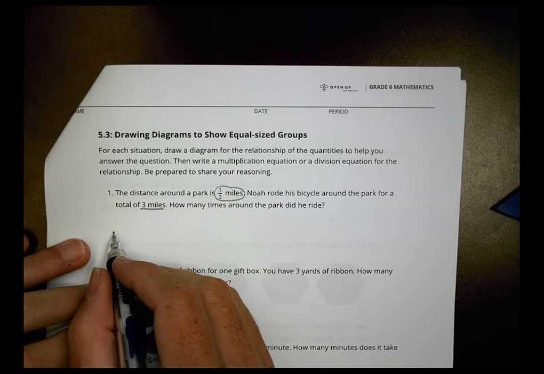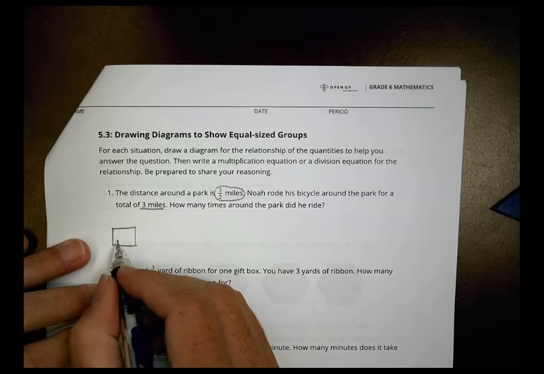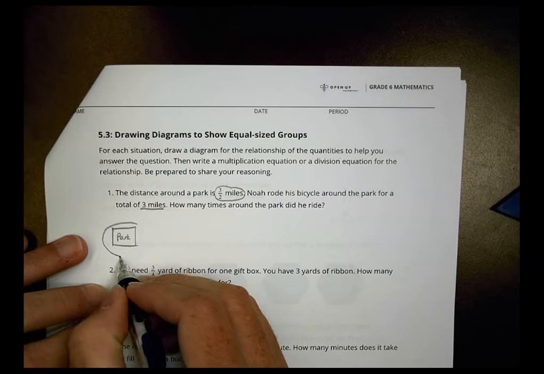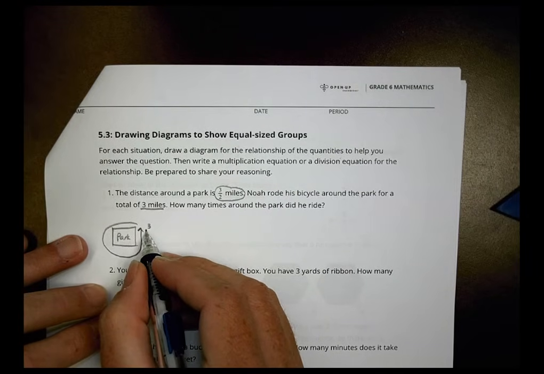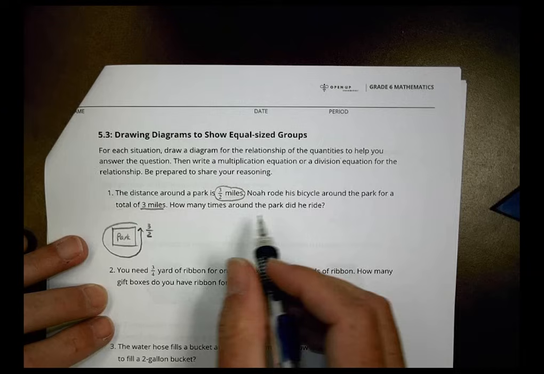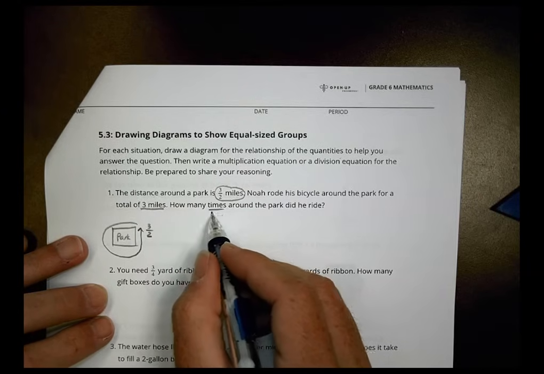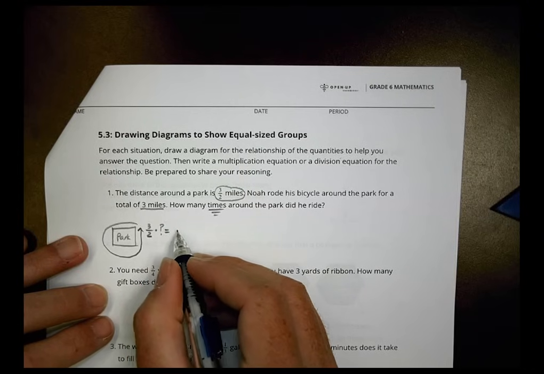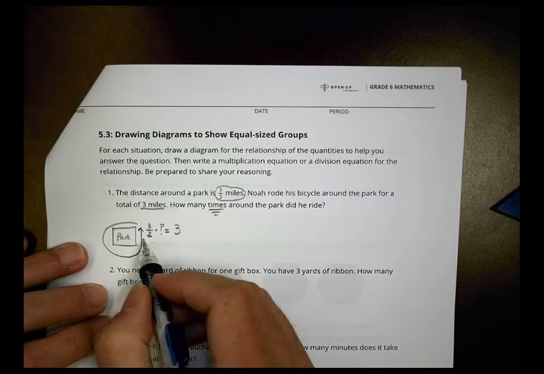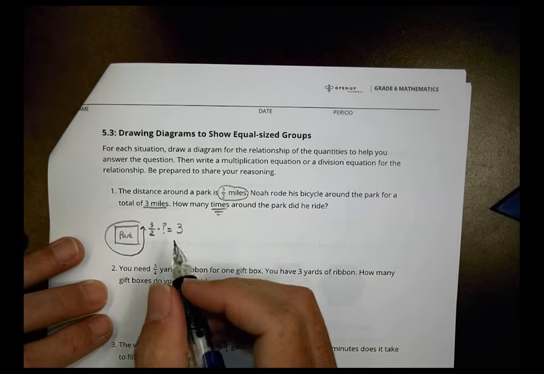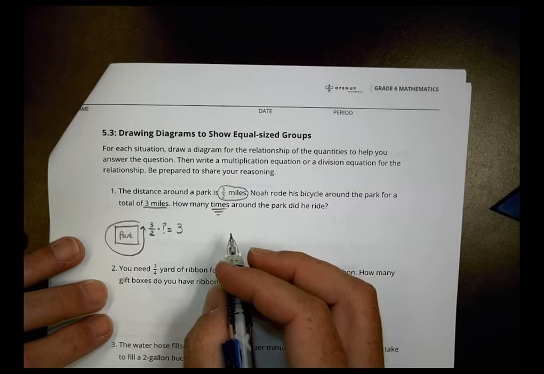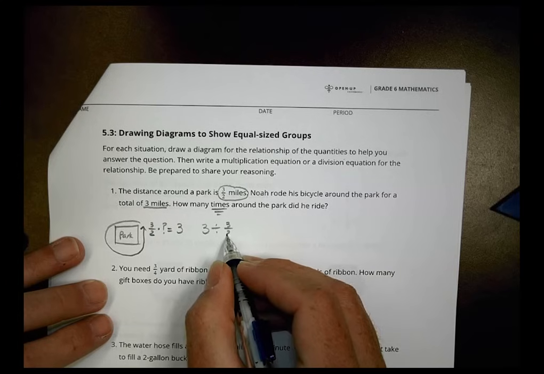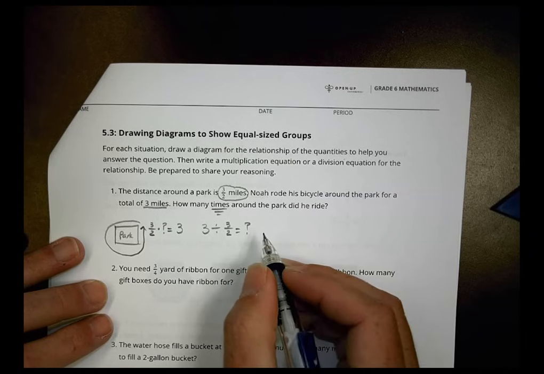So the picture is something like this, right? We have a park. So here's our park. All right. And we know that one time around the whole thing is going to be 3/2 miles. And we want to know how many times he went around, because 3/2 times some number is going to get us to 3 miles total. He's going to do it again and again until he gets to 3 miles. That's the idea. Okay, the other way of thinking about this would be what? We could say you're taking 3 miles and we're dividing them into 3/2 segments to find out how many times he went around the park.